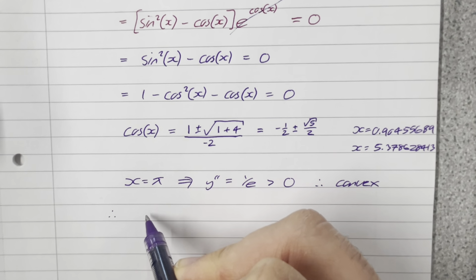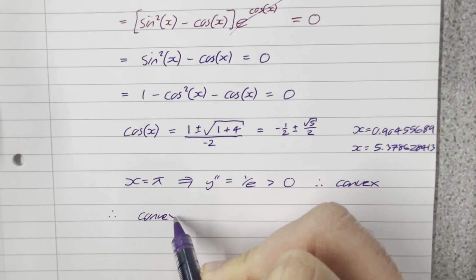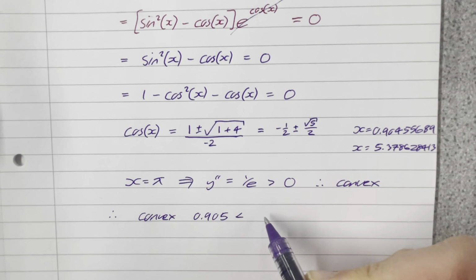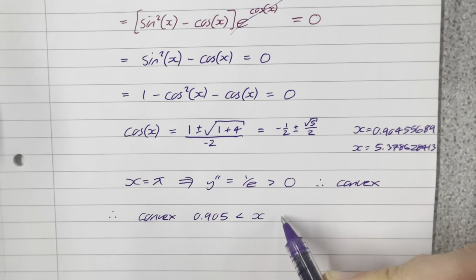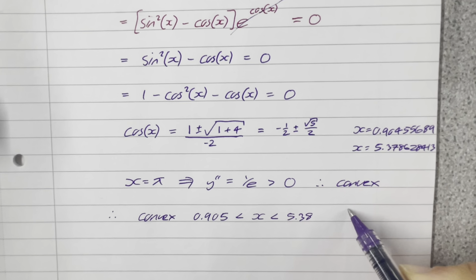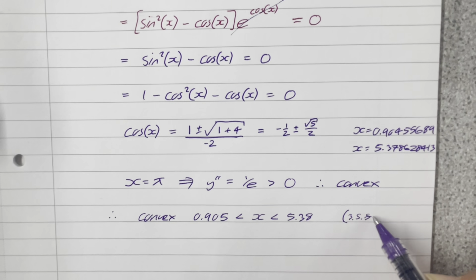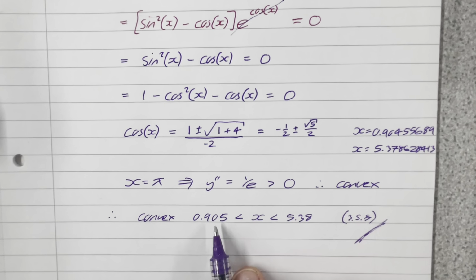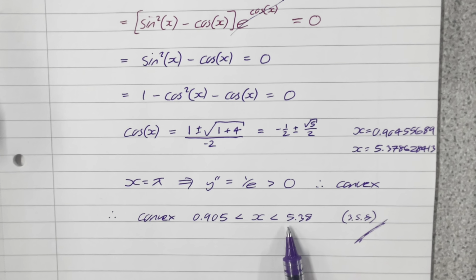Therefore, it's convex between those: 0.905 is less than x is less than 5.38, and that's three significant figures in each case. That's it. Less than 0.905, the curve will be concave, and bigger than 5.38, the curve will be concave.